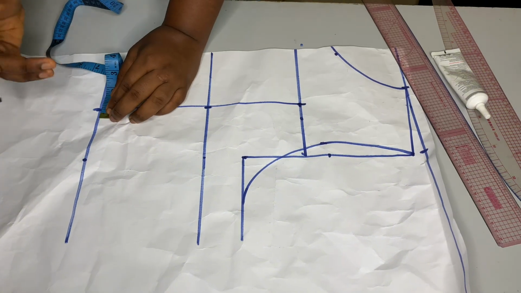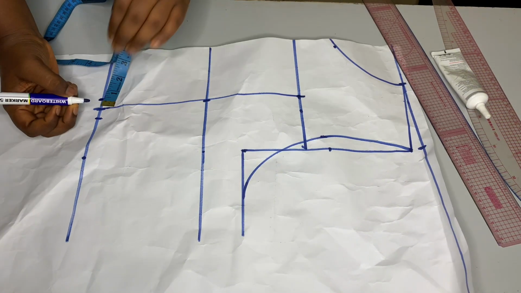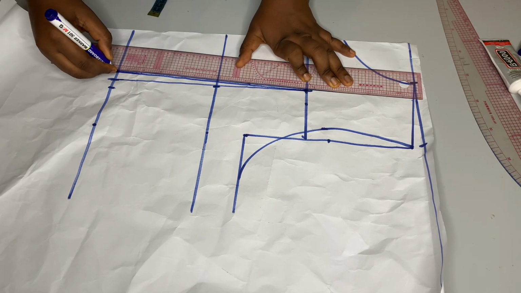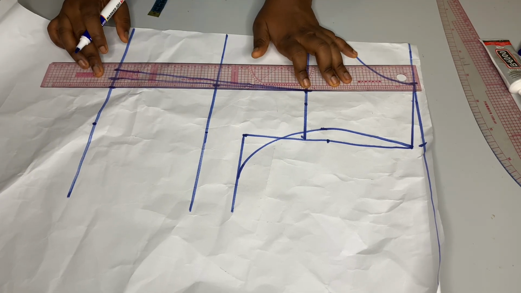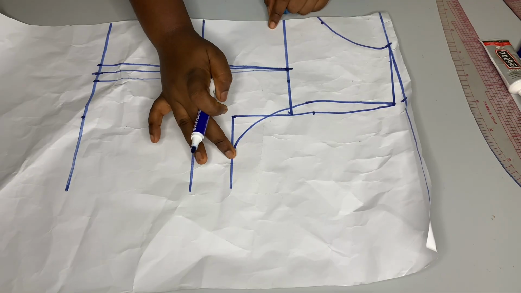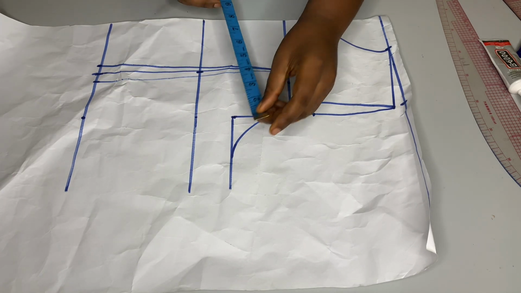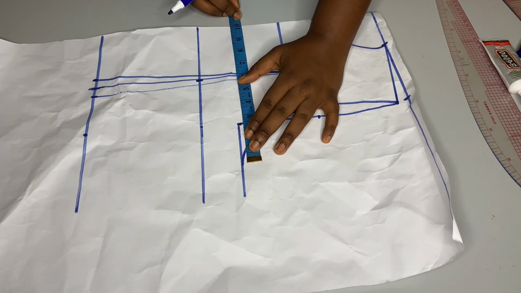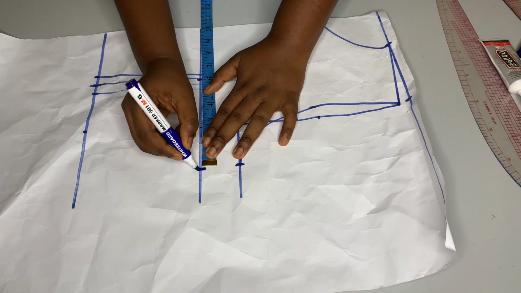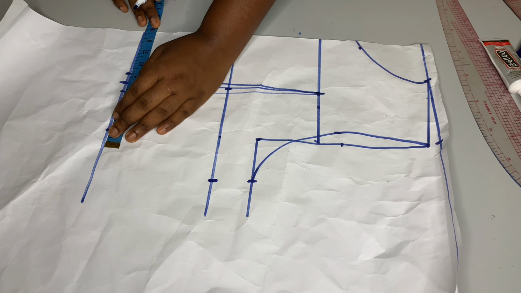So I'm just going to come out by half an inch. From this point, I'll connect it to this point like this. It's called the facial darts. On this armhole line and on my bust point, I'm going to mark out my bust measurement. And the waistline, of course, I'm going to mark out my waist measurement.